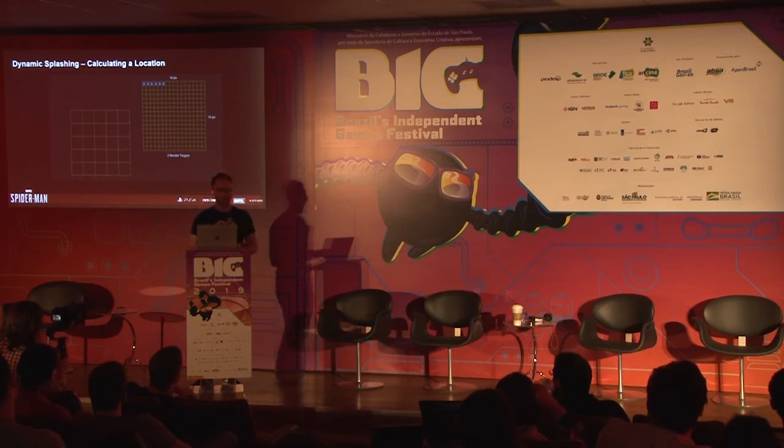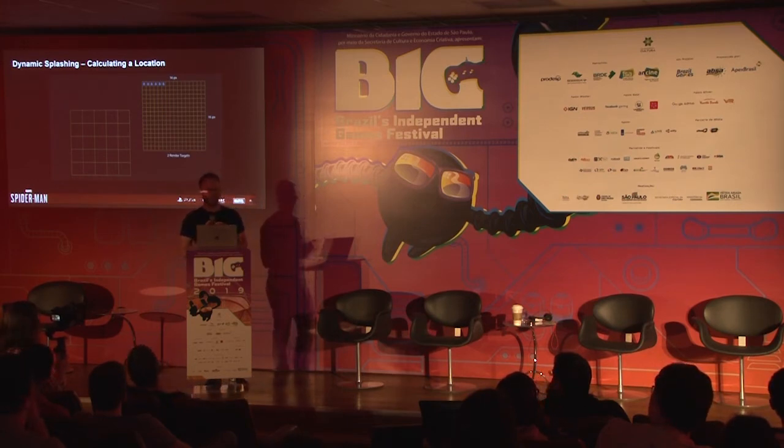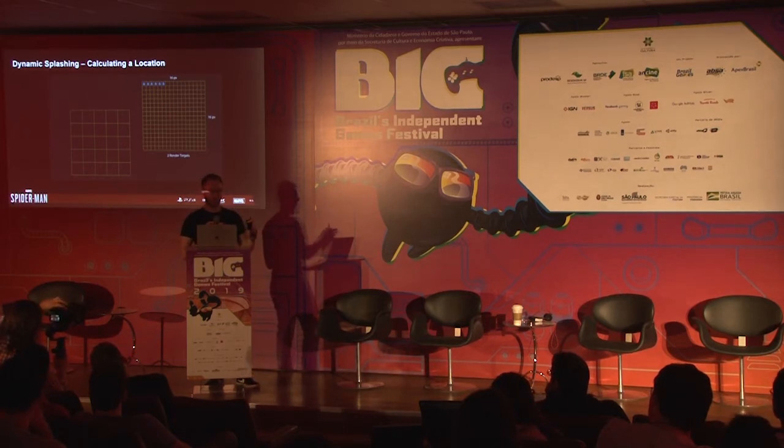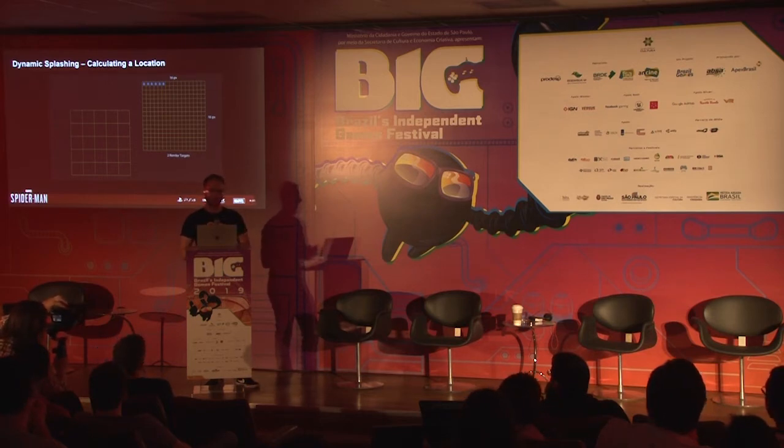And for each cell, we allocate two 16 by 16 render targets. These are essentially textures that are rendered off screen. This allows us to have 256 splashes per square meter, so a pixel is a splash. I'm going to call these slots for reference in the future.